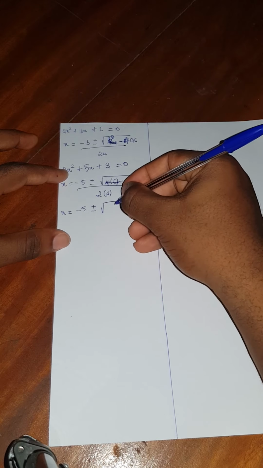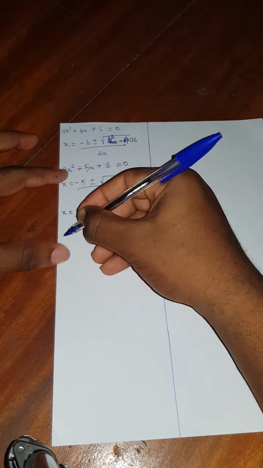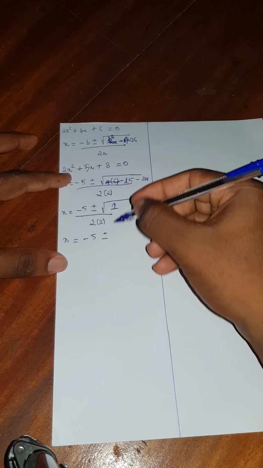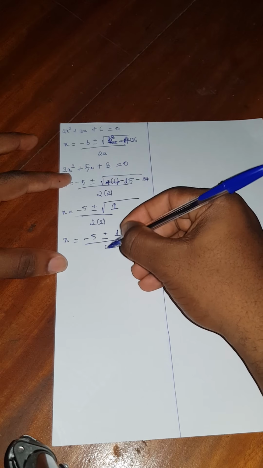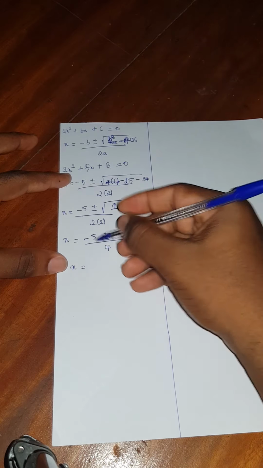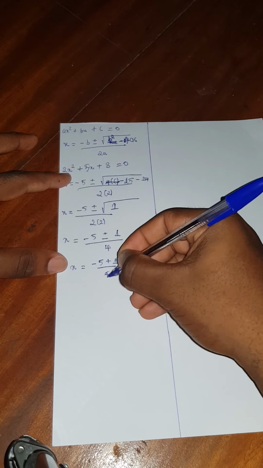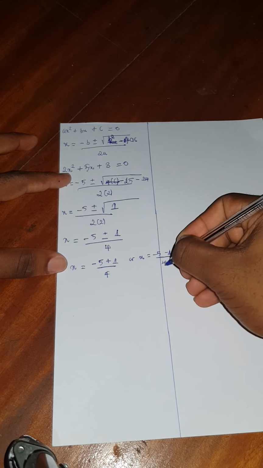So 25 minus 24 gives me 1 here, all over 2 into 2. So x is equal to negative 5 plus or minus the square root of 1, which gives me 1, divided by 4. So x will be equal to negative 5 plus 1 all over 4, or x will be equal to negative 5 minus 1 all over 4.